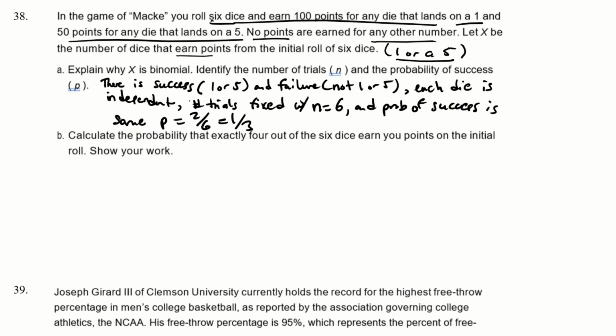So now calculate the probability that exactly 4 out of the 6 dice earn you points. Okay, so the probability that x is equal to 4. It says show your work, so that means we're going to be using the formula, but we can also use the calculator function, okay?